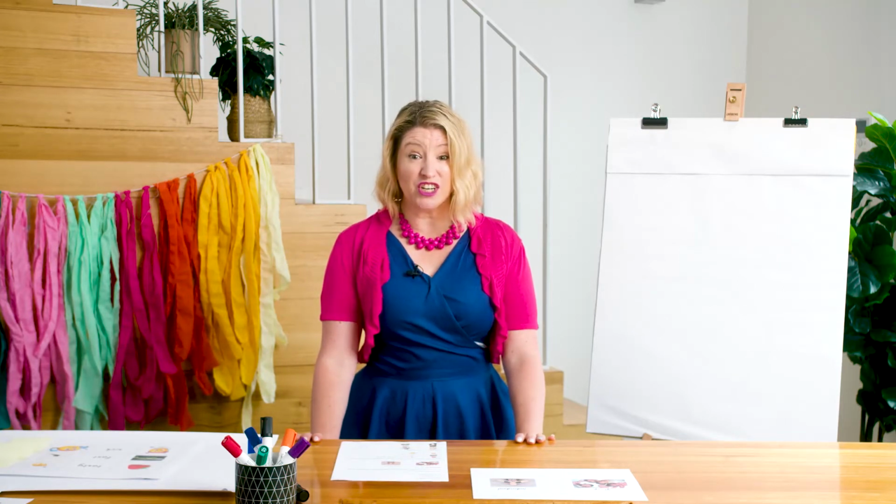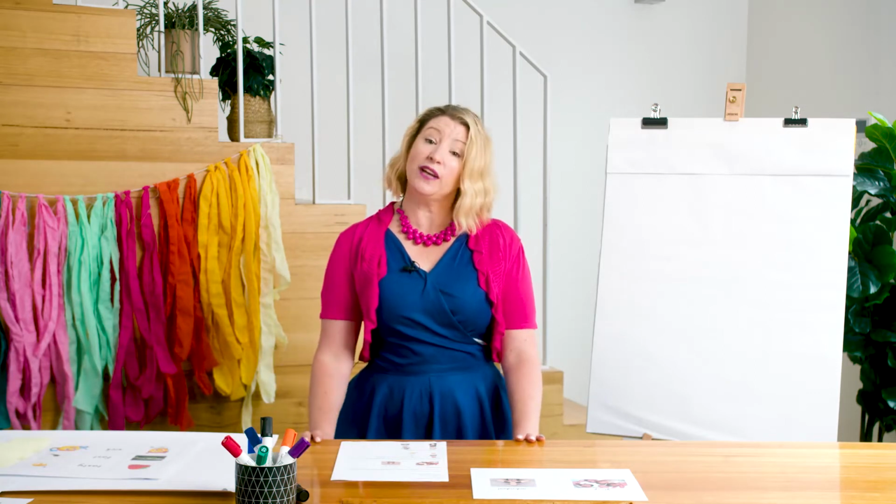What's our learning intention for today? Our learning intention is to identify and use antonyms. What's an antonym? An antonym is a word that is opposite in meaning to another word. So let's explore some antonyms.